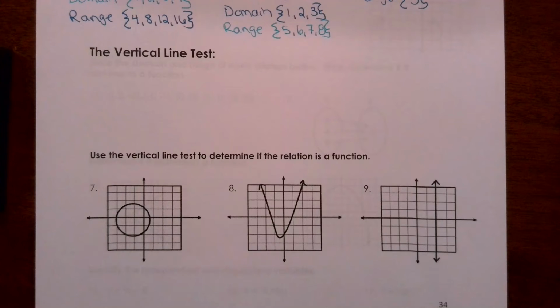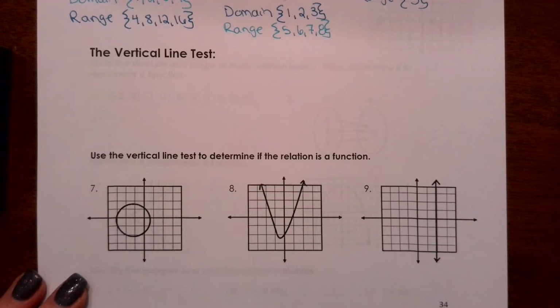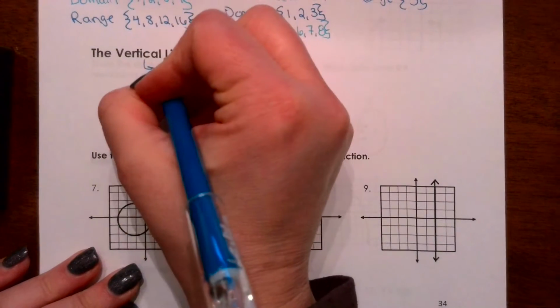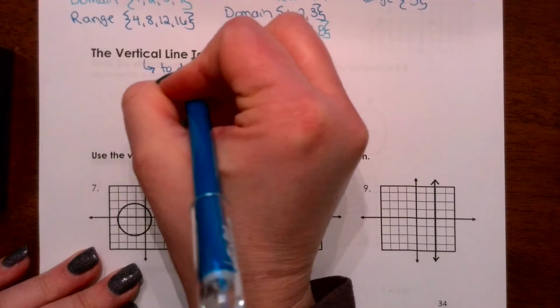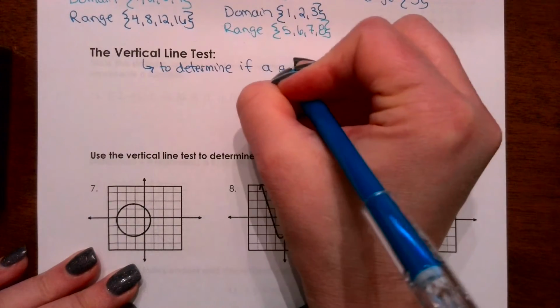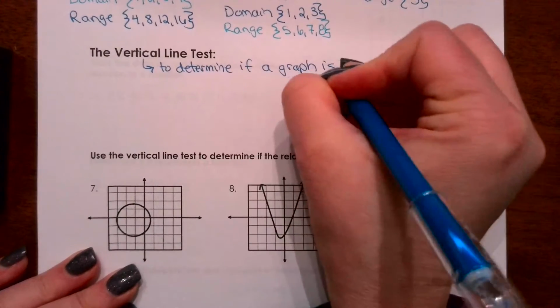So what is the vertical line test? The vertical line test is a way we can look at a graph and determine if a relation is a function. So the vertical line test is to determine if a graph is a function.